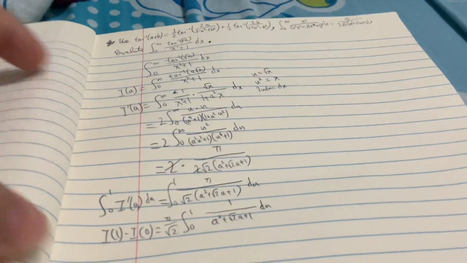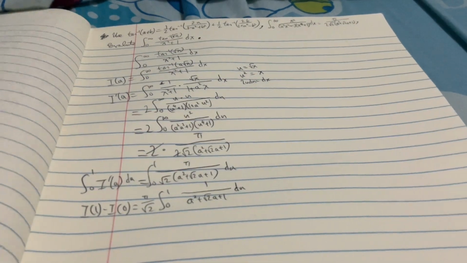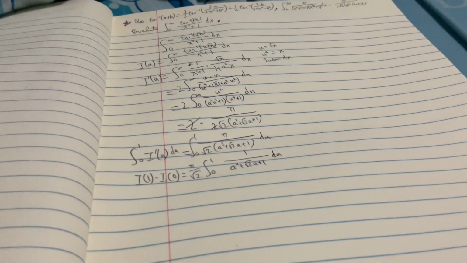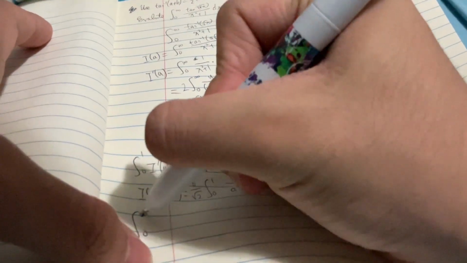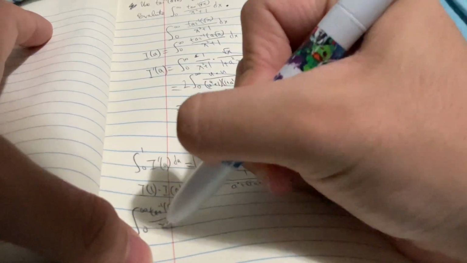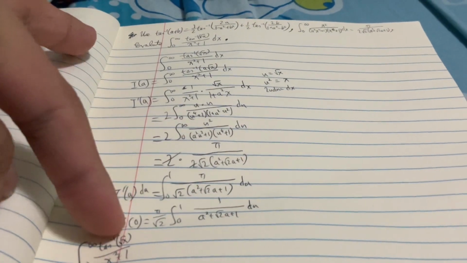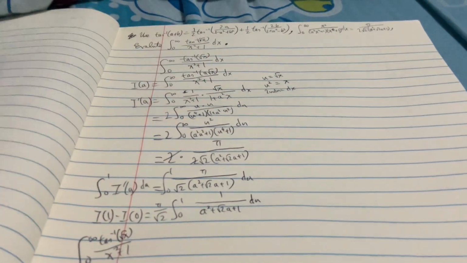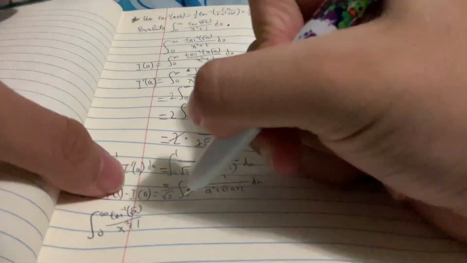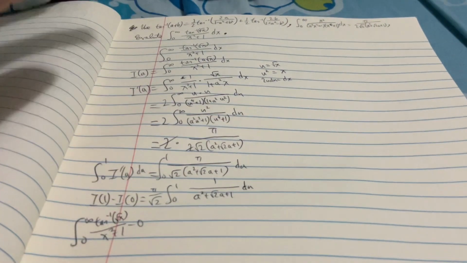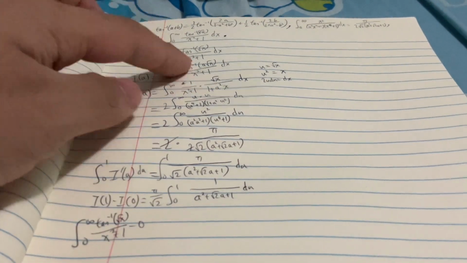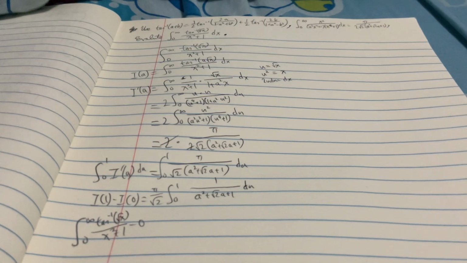And then a squared plus root 2a plus 1 dA. So I'm going to figure out what I of 1 is. Put 1 into it, which is just our integral we are going to find: integral from 0 to infinity of arctan of square root of x over x squared plus 1. What is I of 0? Put 0 into it. Inverse tangent 0 is equal to 0. So you are going to get minus 0. Remember, I of 0 is not always going to be 0. Remember, you need to put it back into our I of 0.